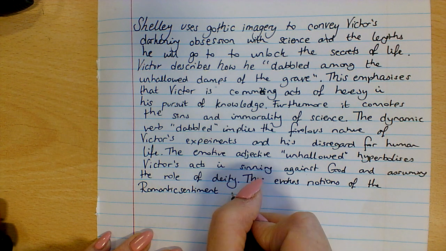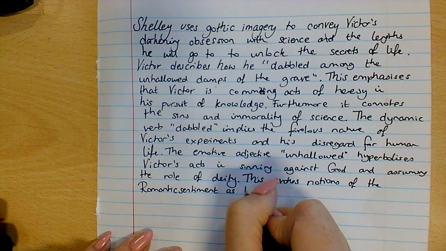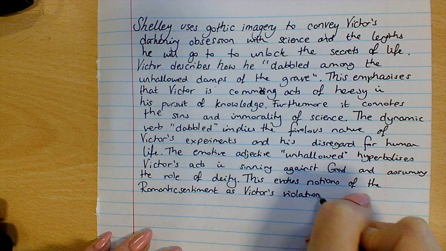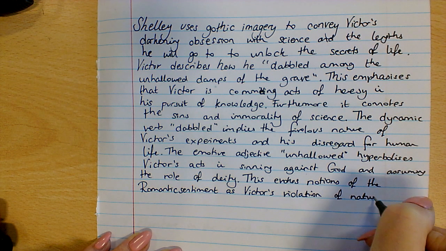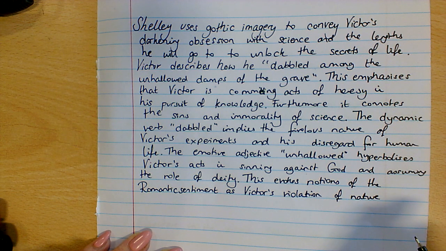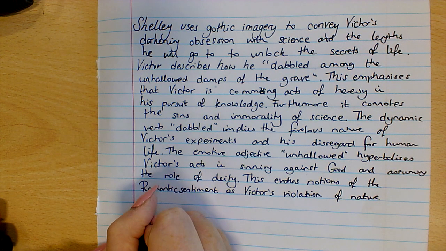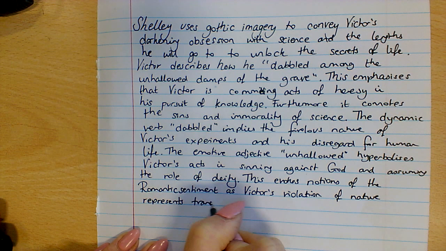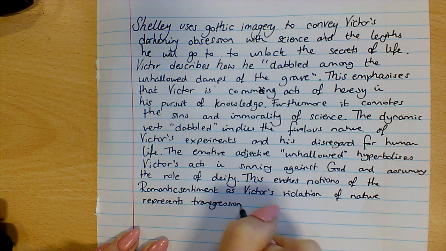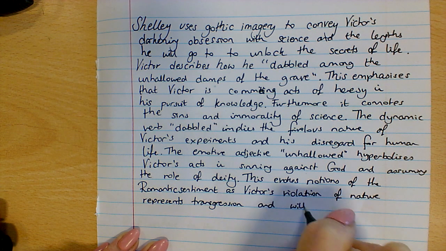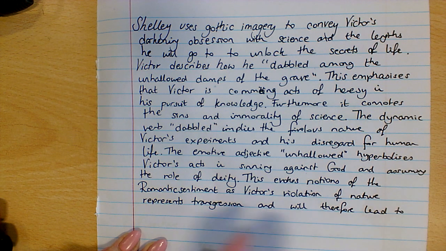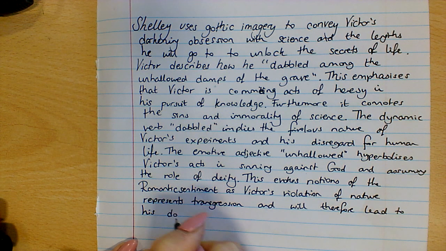So this evokes notions of a romantic sentiment as Victor's violation of nature, as in he's dabbling in areas where he's not wanted, as Victor's violation of nature represents transgression, which is just a partial word for sin, and will therefore lead to his downfall.